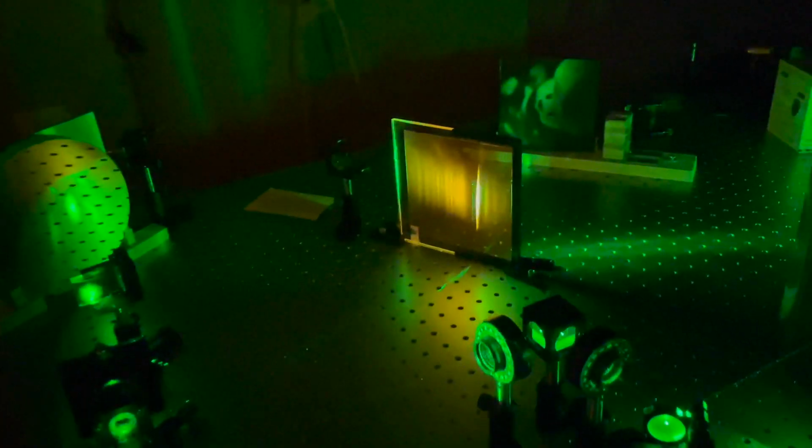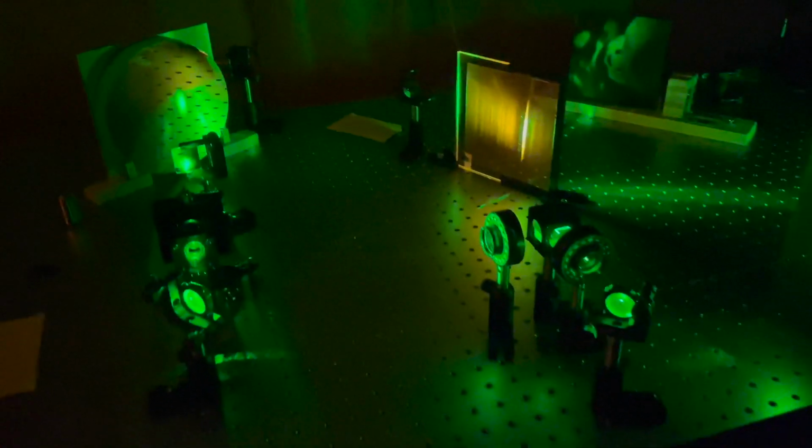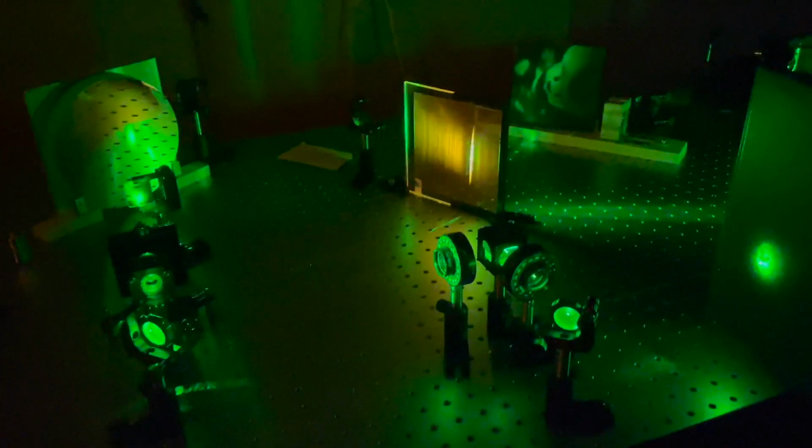You'll notice that the H1 hologram, which is what you can see, well, it's off the frame now, but it is projecting onto a card. So this is the H1 hologram, that yellow orangish illuminated plate, and this is what would be the H2 plate.